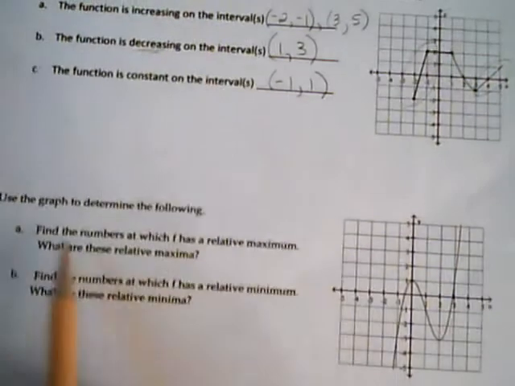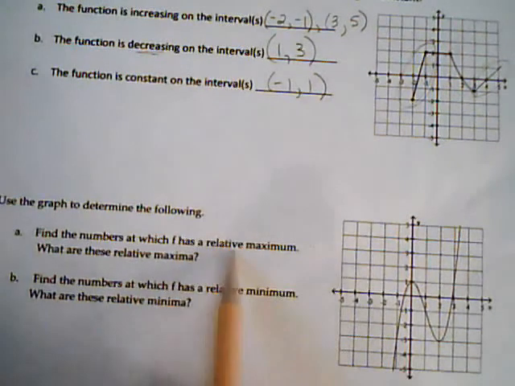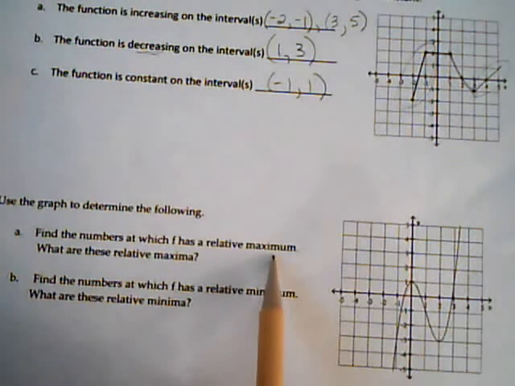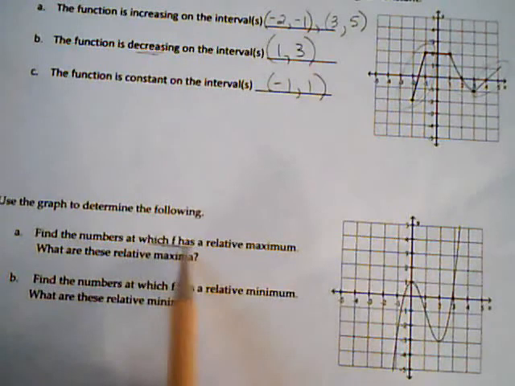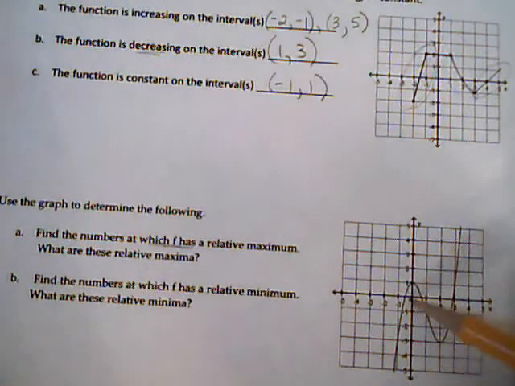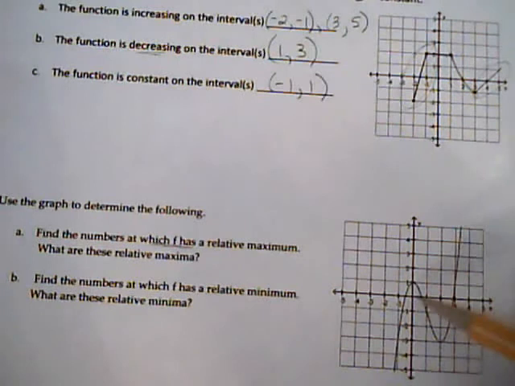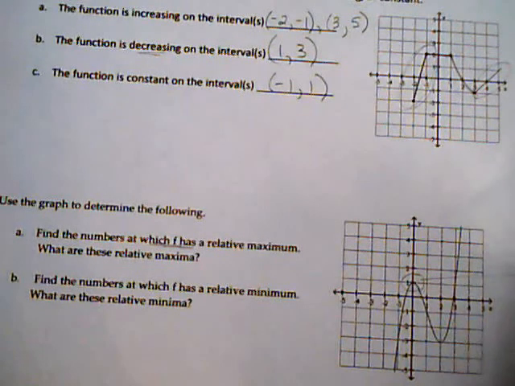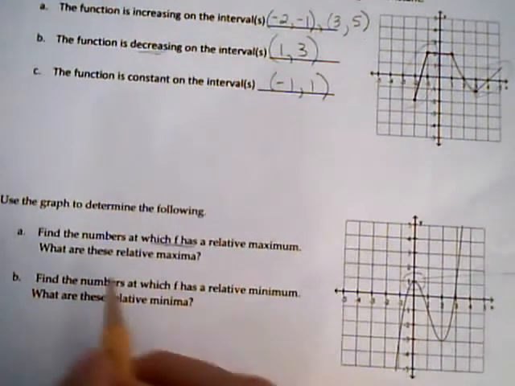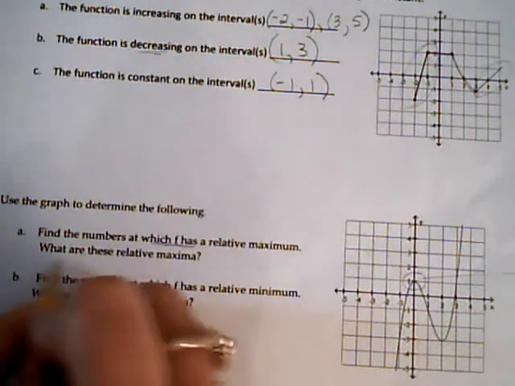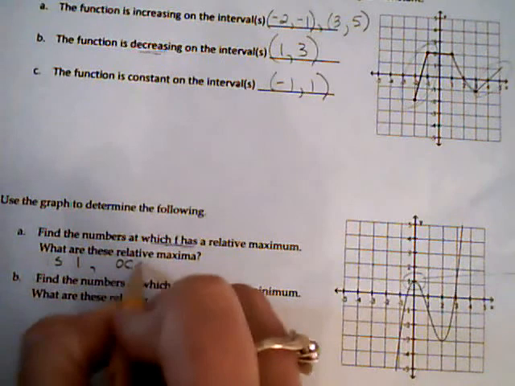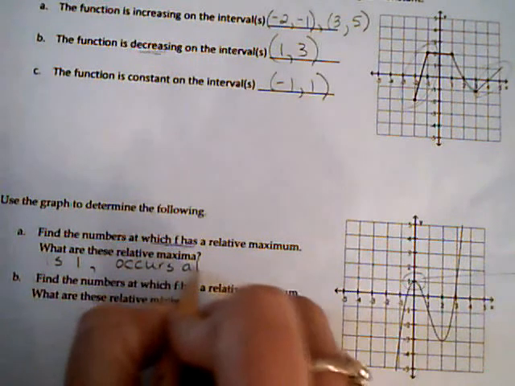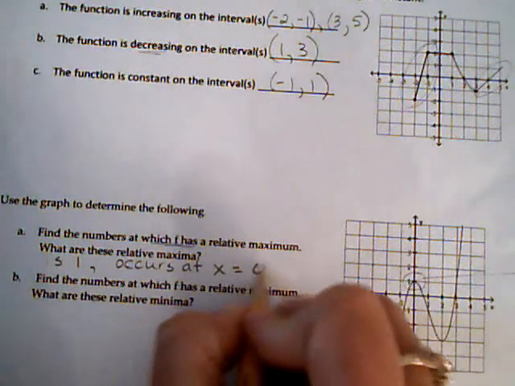So this says find the numbers at which f has a relative maximum. Again, I want to know at which x value do I have a maximum. It occurs here, which that point would be the point (0, 1). So I would say that my relative maximum is 1, but it occurs at x equals 0.